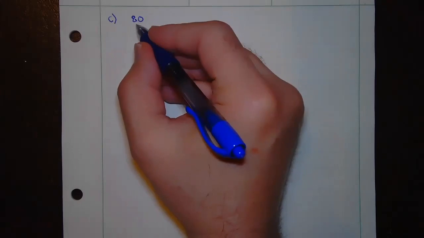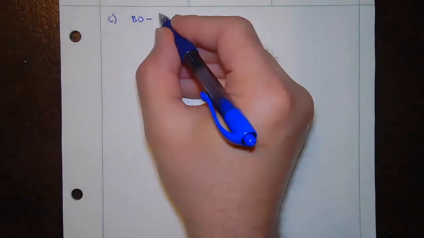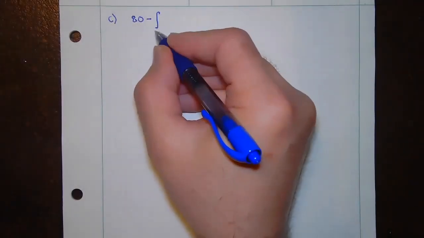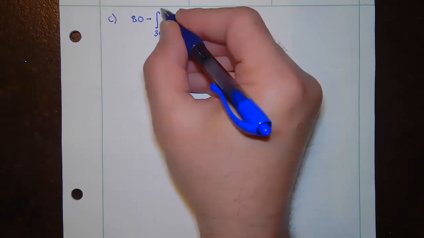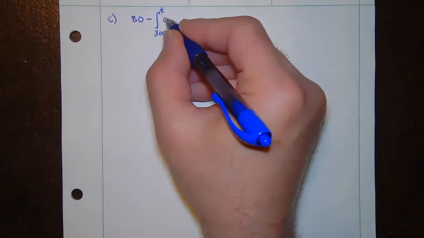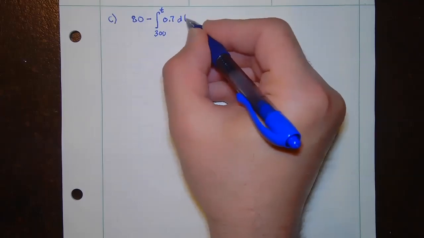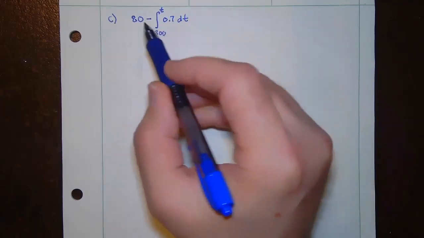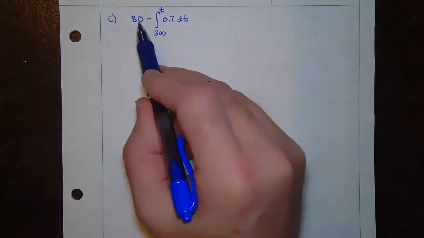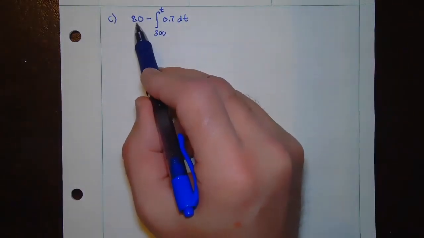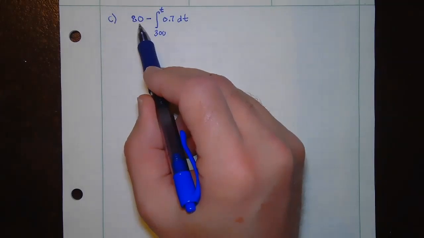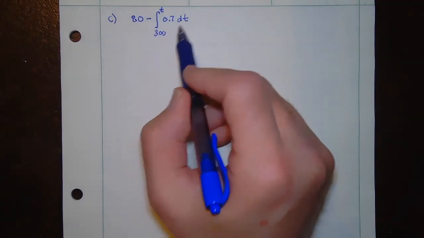So we're not going to add to this at all, but we are still removing, right? Because we're removing at a constant rate of 0.7 person per second. So then what we have to do is take this 80 and minus the integral from 300 to t of 0.7 dt, okay? So at exactly 300 seconds, we have 80 people. And then from there on, we're removing them, right?